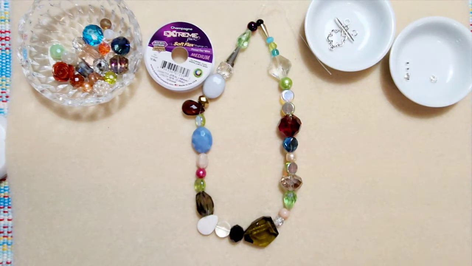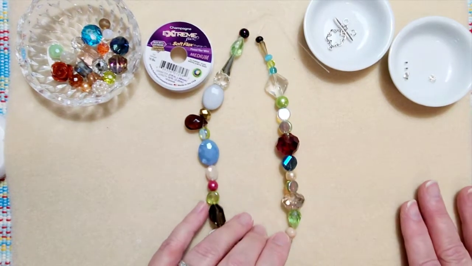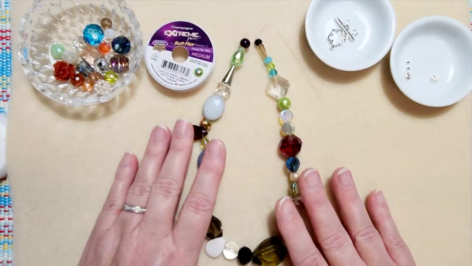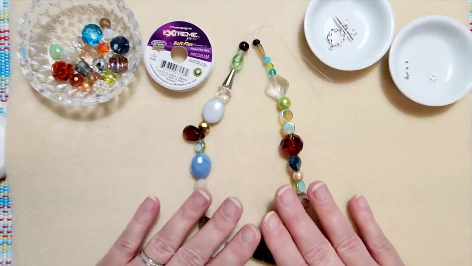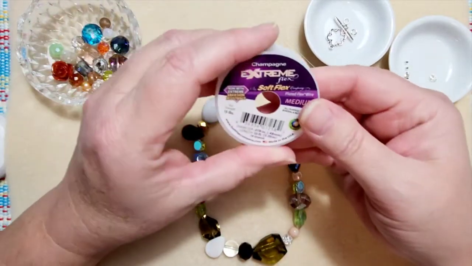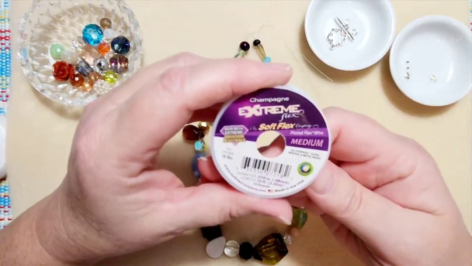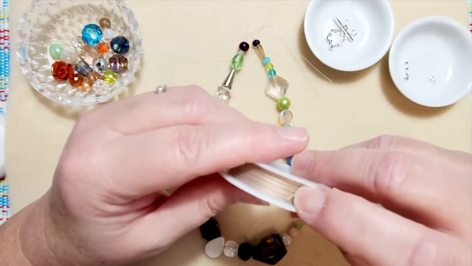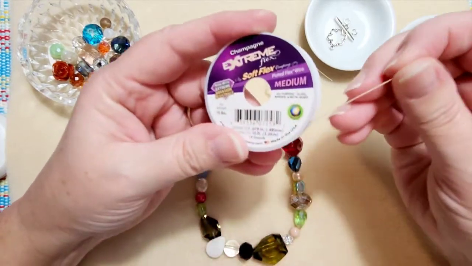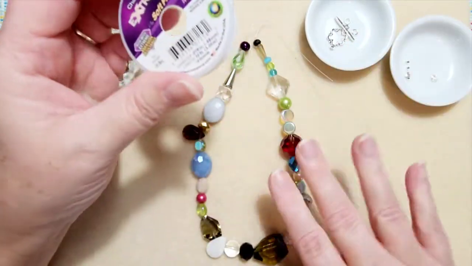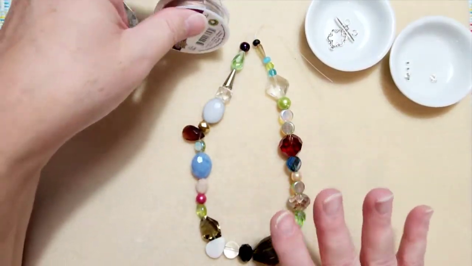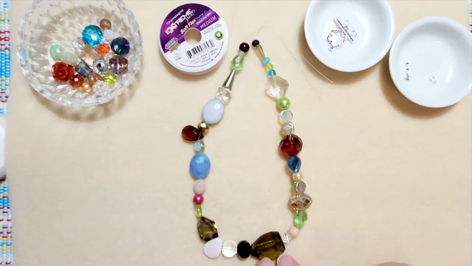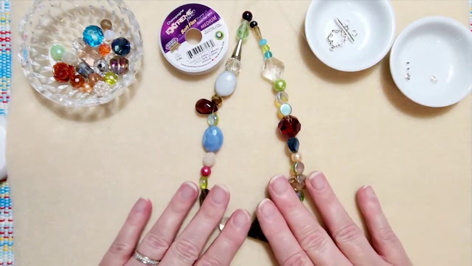So, things you also need for this design, and remember, it's simply stringing. We're not trying to create something complex or outrageous. We're just simply stringing. So I took out some Champagne Extreme Flex soft flex wire. This is a medium wire, and that refers to the strength of the wire, and it's perfect for this design. We're not using real tiny beads, and we're not using super heavy beads. This is probably the heaviest bead in it. So it's perfect for stringing.